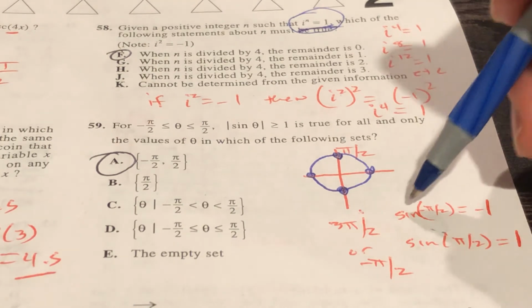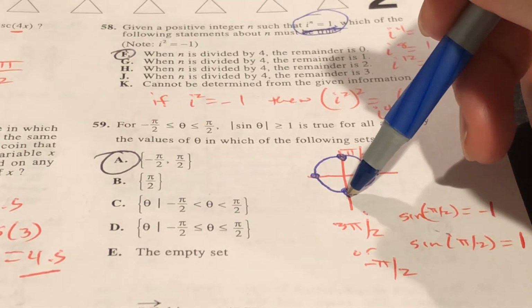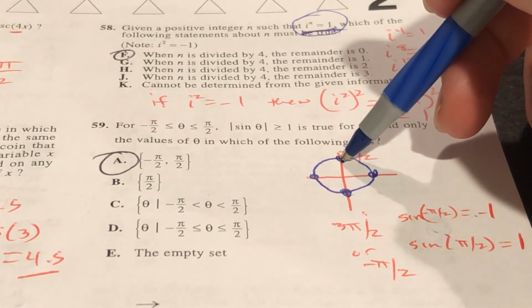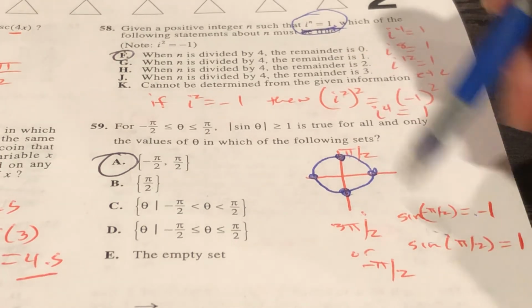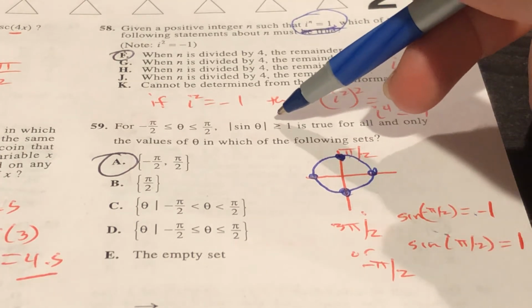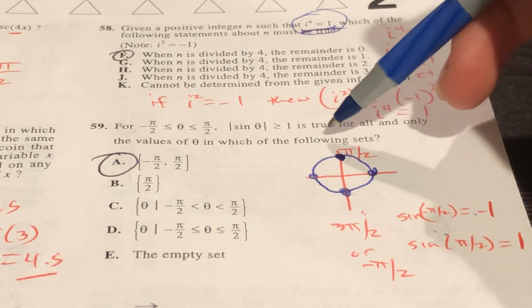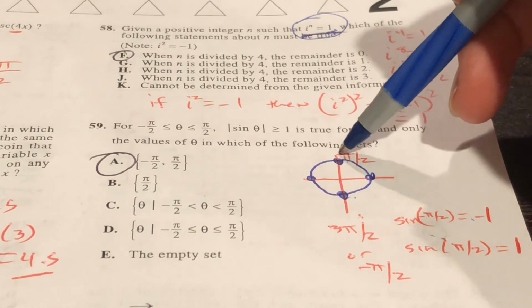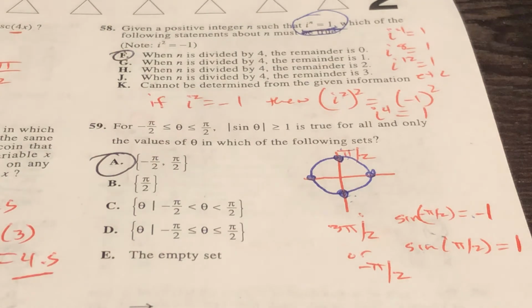So sine of negative pi/2, which is sine of 3 pi halves, is negative 1. And sine of pi/2 is 1. So it's never greater than 1, but it can be equal to 1 in absolute value, at pi halves and 3 pi halves, or pi halves and negative pi halves. So that answer is A.